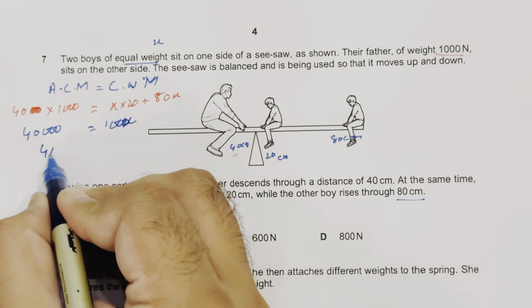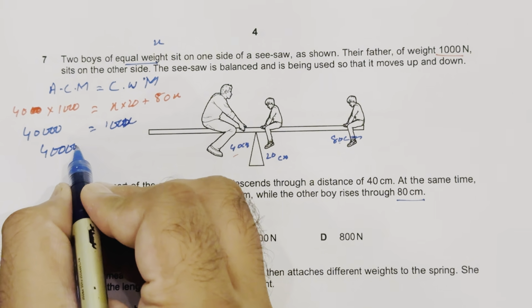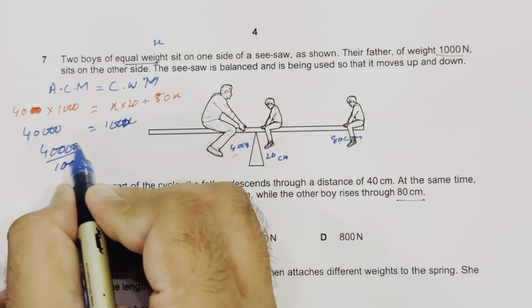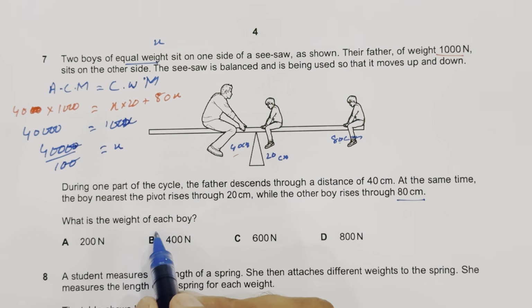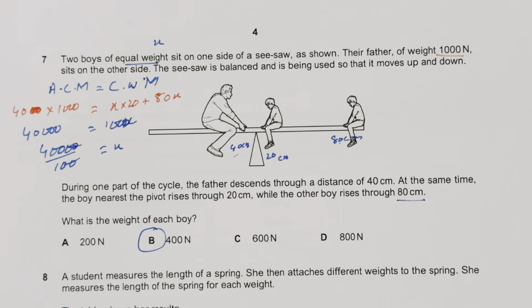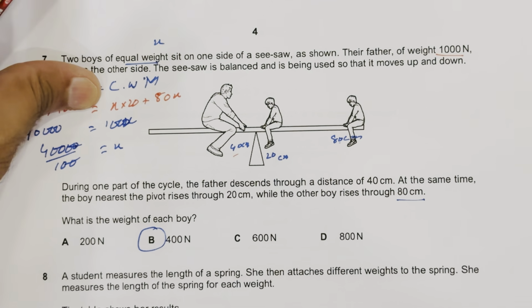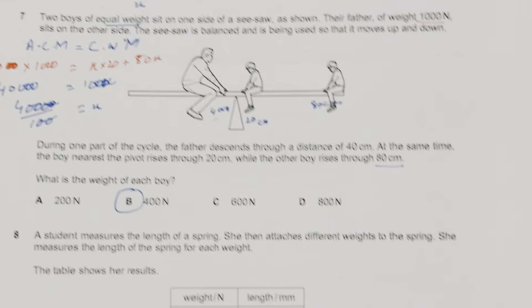I'm going to divide 40,000 by 100. I'm going to cancel it with that. So each boy has a weight equal to 400 Newton. This was the question relating to moments. Okay, moving to question number 8.